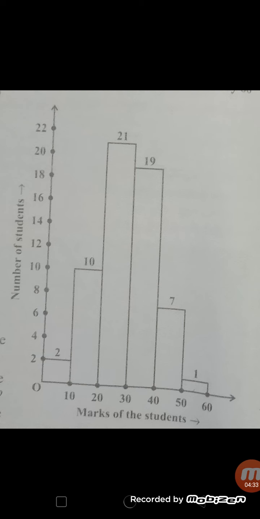So 0 to 10 marks are obtained by 2 students, 10 to 20 marks by 10 students, 20 to 30 marks by 21 students, 30 to 40 marks by 19 students, 40 to 50 by 7 students and 50 to 60 by 1 student. The height of the bars shows the frequency of the class interval, and there is no gap between the bars, as there is no gap between the class intervals, because it is in continuation: 0 to 10, 10 to 20, 20 to 30, 30 to 40, and so on. The graphical representation of data in this manner is called a histogram.